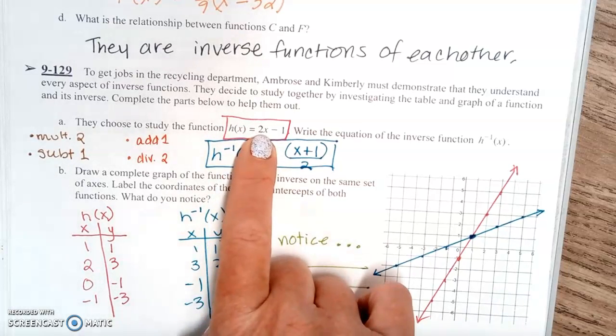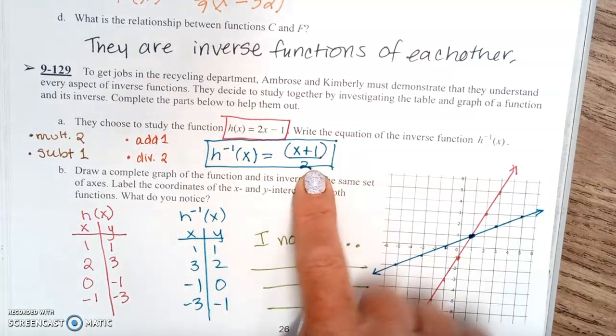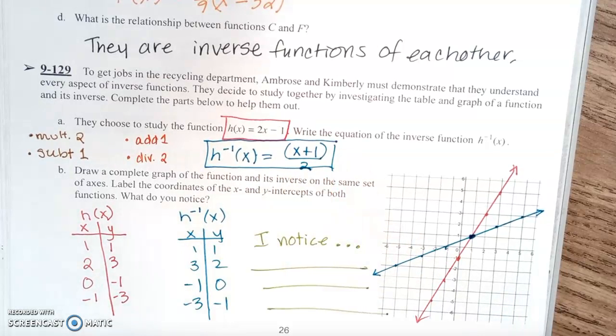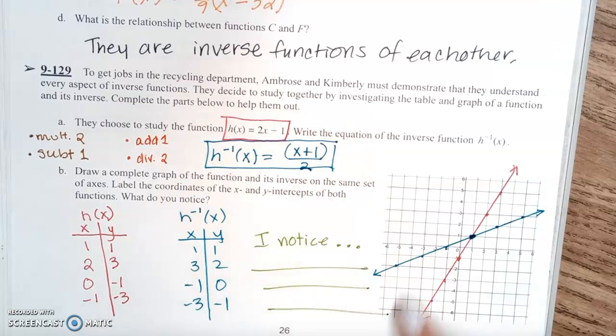Okay, so instead of multiplying the x by 2 and subtracting 1, we're going to add 1 and divide by 2. So this is what we did yesterday. We wrote the steps. The original equation, multiply by 2, and then subtract 1. So we're going to do the double switcheroo. Instead of subtracting 1, we're going to add 1, and we're going to make it the first step. And instead of multiplying by 2, we're going to divide by 2, and we're going to make it the second step. Those are called inverse operations. That gives us an inverse h of x of x plus 1 over 2, boxed it in blue, and graphed it in blue.